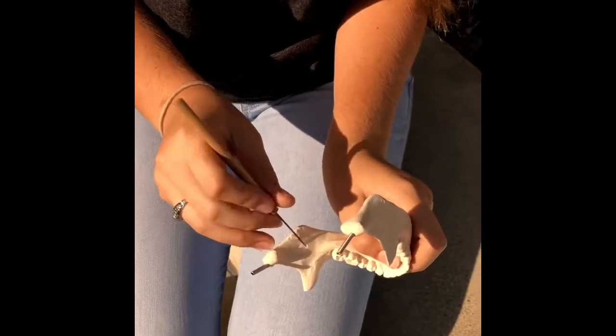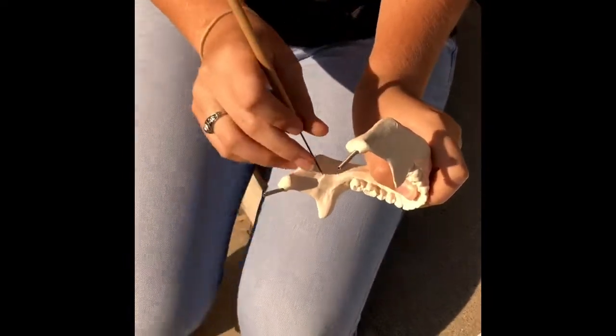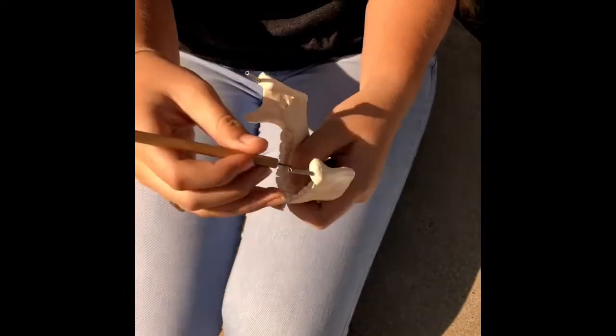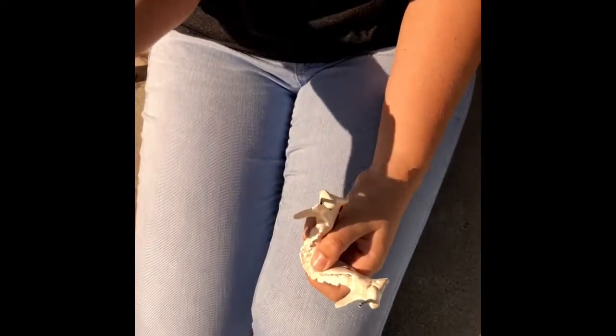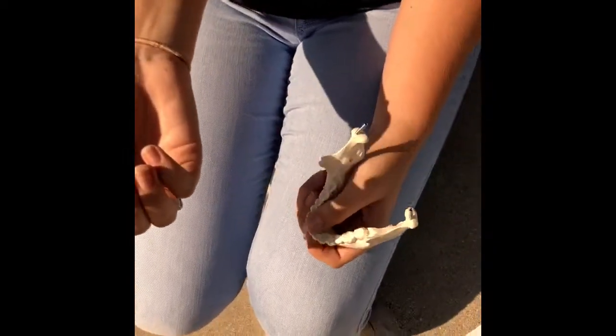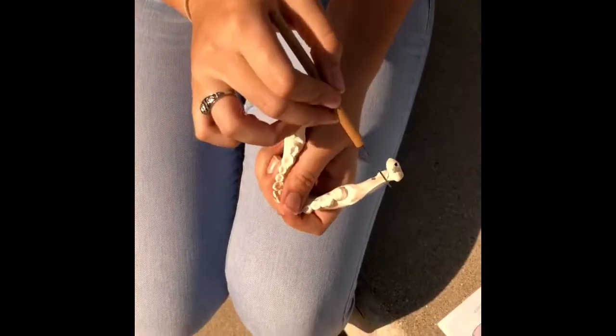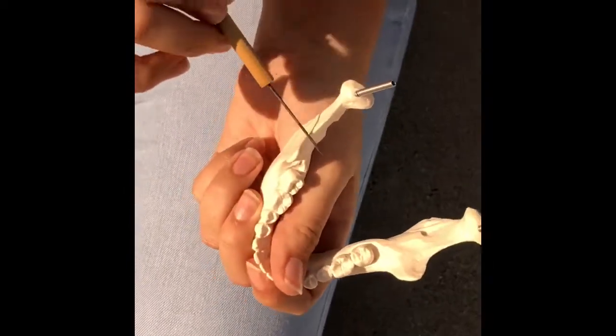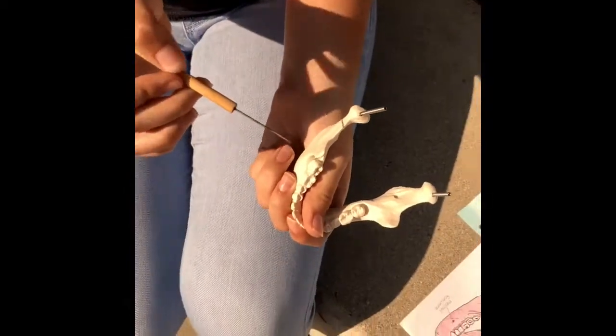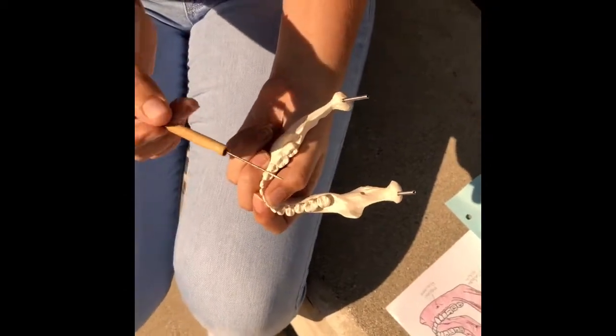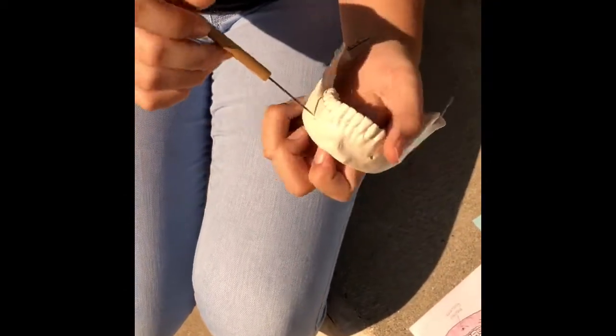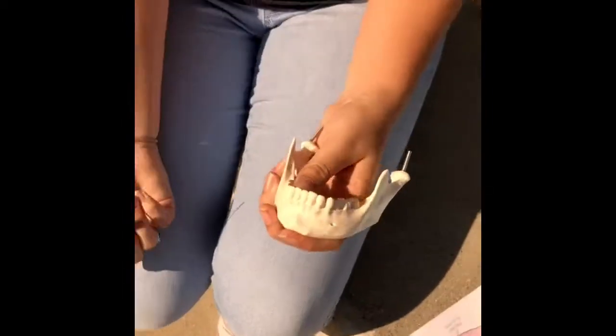The mandibular foramen is right here, and that is an opening on the interior surface of the mandible that allows the mandibular nerve and the blood vessels to pass through. And then the mandibular notch is right here, and that's like the lower part of the jaw. And then the mental foramen is right here, and it's like the little dots right there.